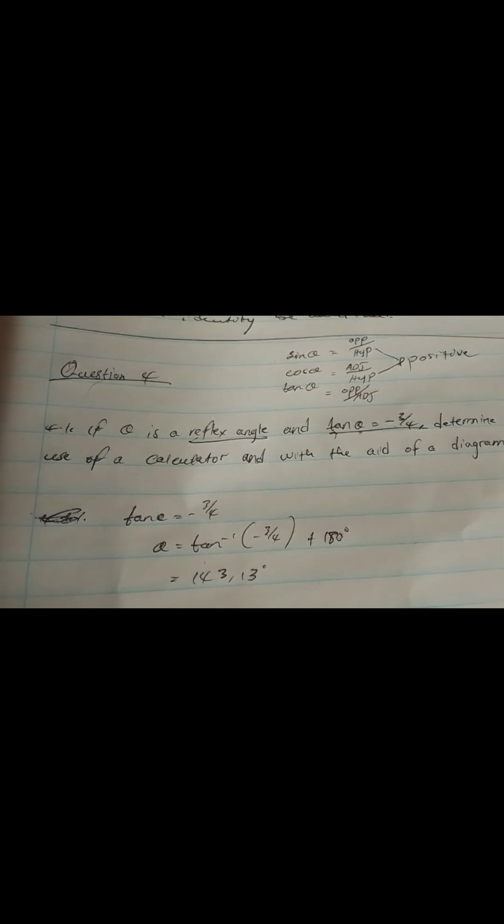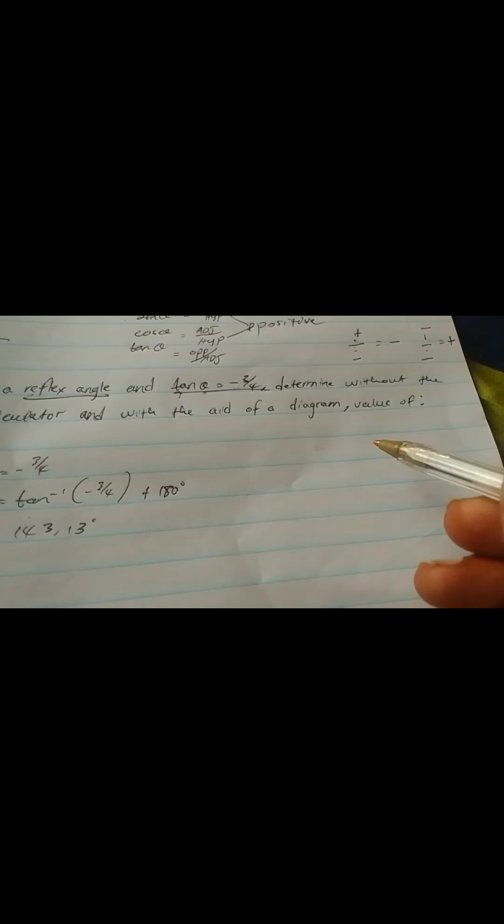Let's try to draw our Cartesian plane, our CAST diagram, on the side for this, before I attempt any question. And guys, please be fast; here I'm just slow so that you can understand and go with me once more.